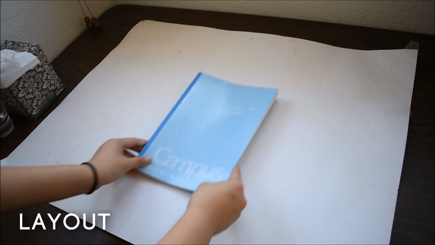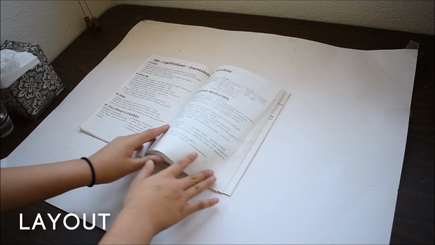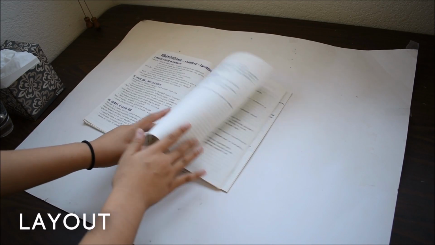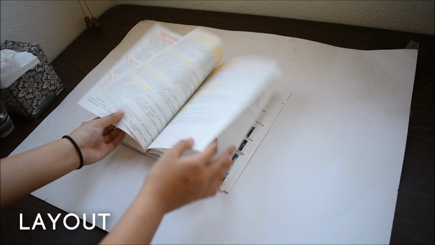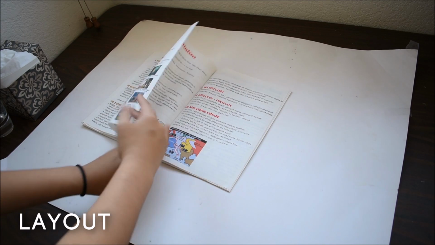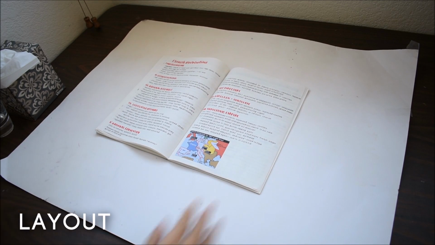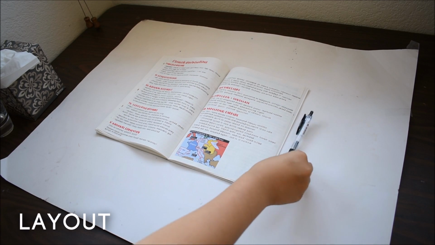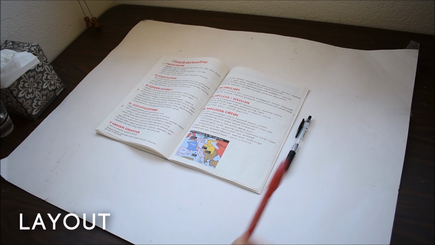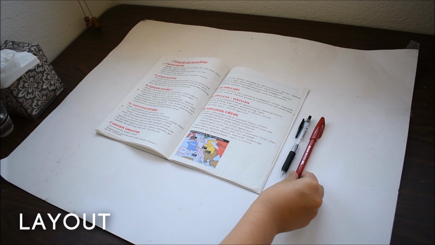My photo layouts are usually pretty minimal. I'll just put in the notes or bullet journal or whatever I'm taking a picture of, along with some of the pens that I used. And one trick for making pens look nicer is to rotate them so that no ugly barcodes are showing and all the clips face in the same direction.